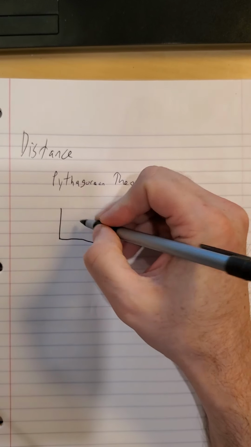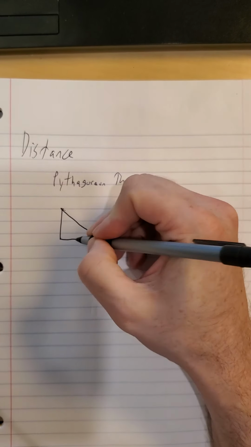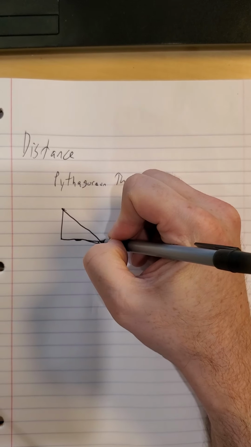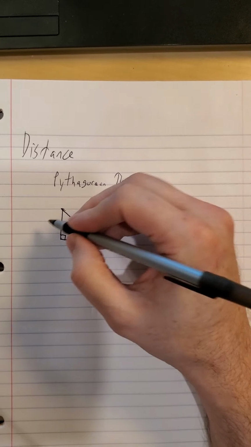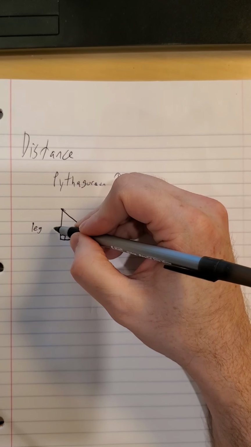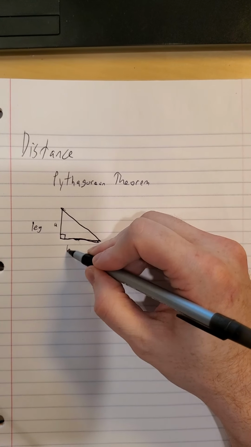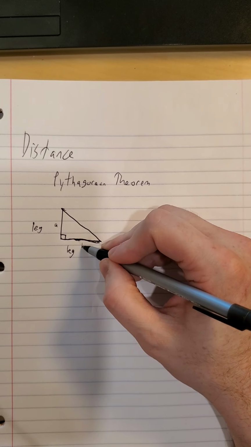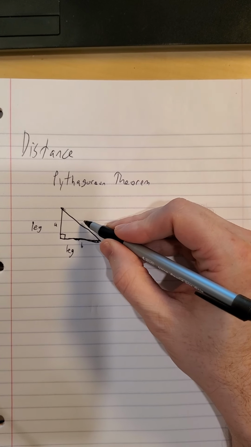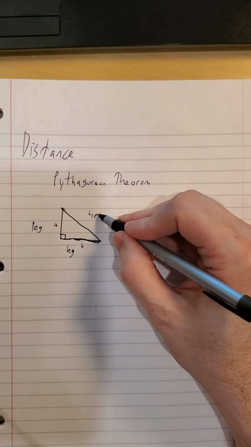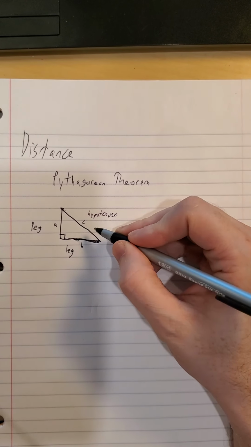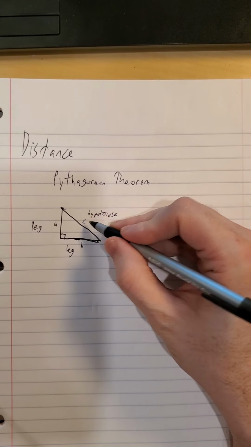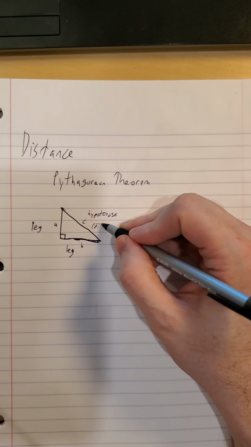So if you'll recall, and again, you'll see many times this semester why I'm not an art teacher. Leg, we'll call that length A. Another leg of a right triangle, we'll call that length B. And our hypotenuse, sometimes called C, it's also going to be our distance.